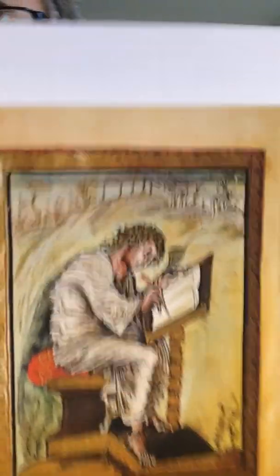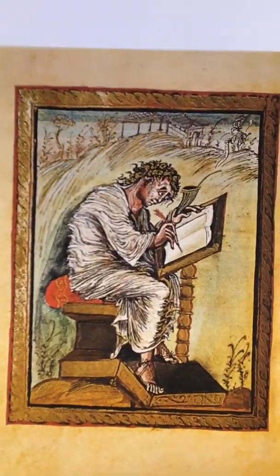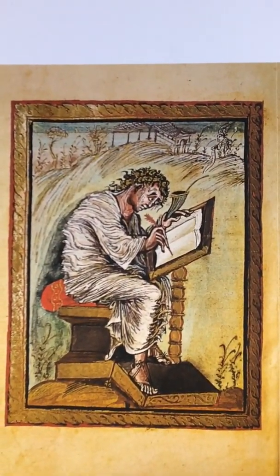And first of all, this is from a book of the Gospels called the Ebo Gospels. And Ebo was an archbishop, an archbishop of the town of Reims in France, which I believe is north of Paris. And this town was within the Carolingian Empire.